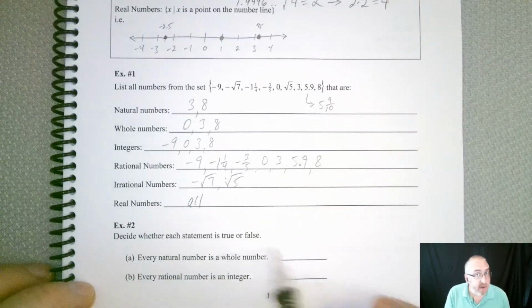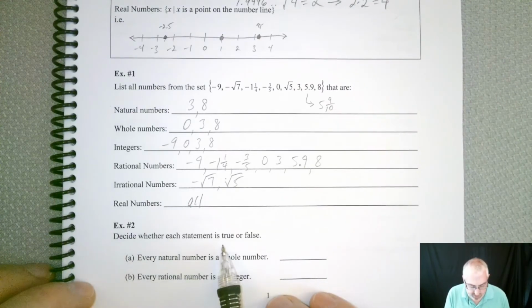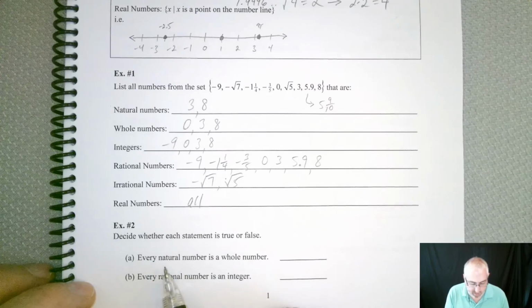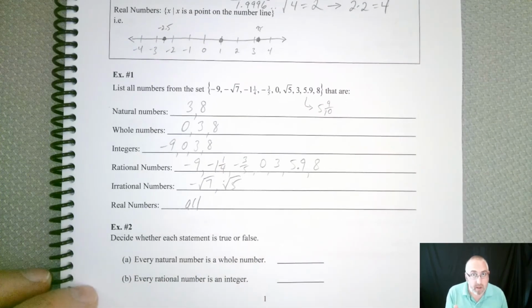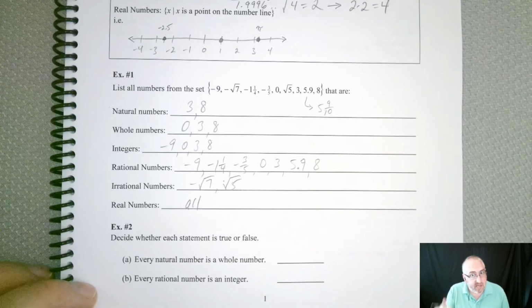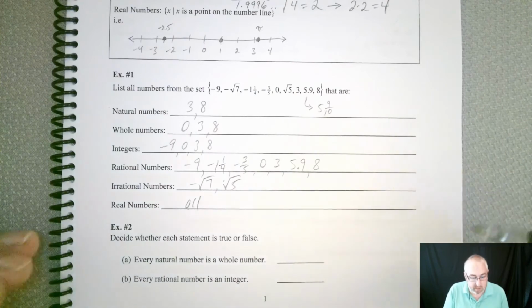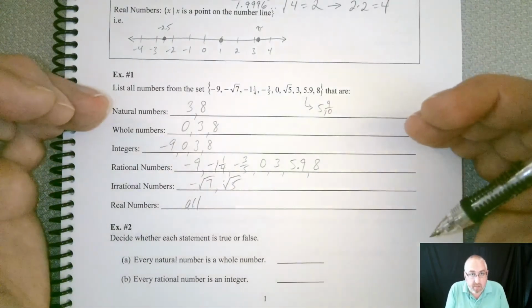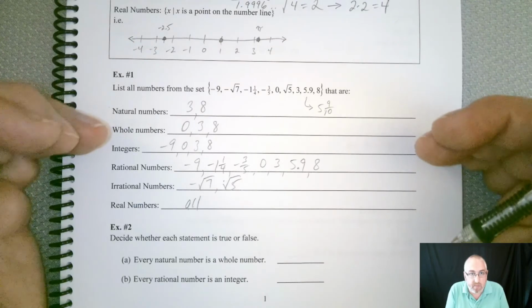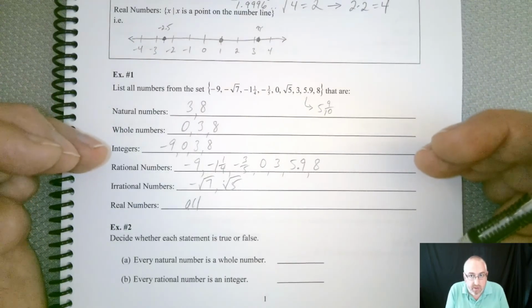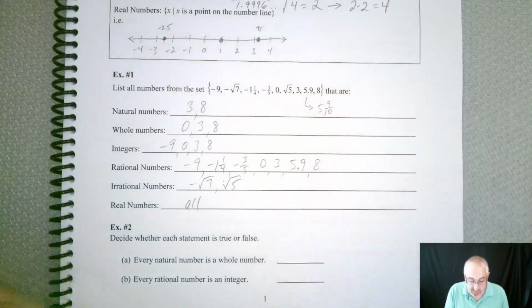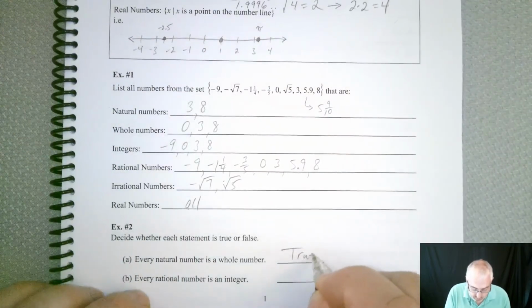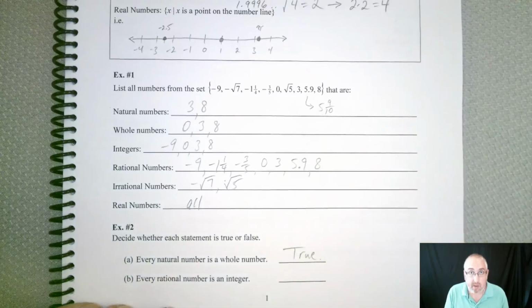Okay, let's try a different angle. Just decide whether each statement is true or false. Every natural number is a whole number. So no matter what natural number I think of or that you think of, it's got to get folded into the whole numbers. Well, we said that before. All the naturals get folded into the wholes. All the wholes get folded into the integers. All the integers get folded into the rationals, and that's where it stops. So in this case, the answer is true. Every natural number has to be a whole number.